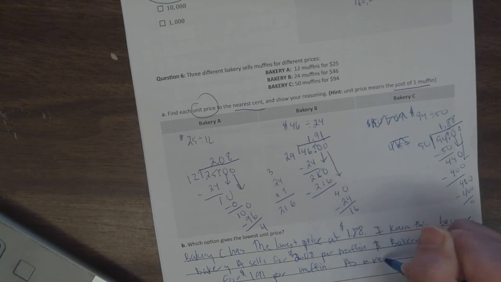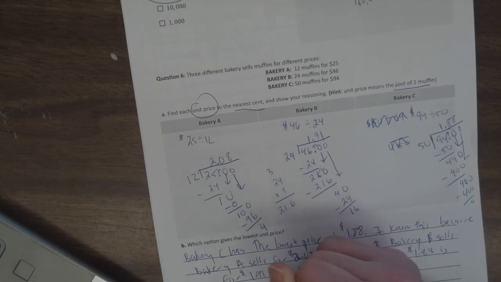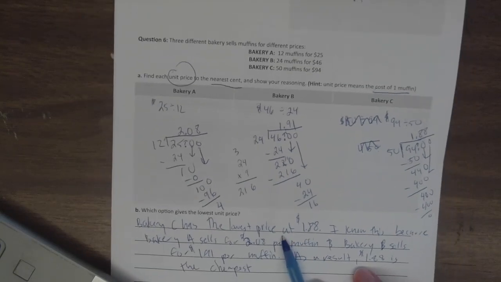As a result, $1.88 is the cheapest. And so, right, you guys are getting pretty good at explaining your reasoning.